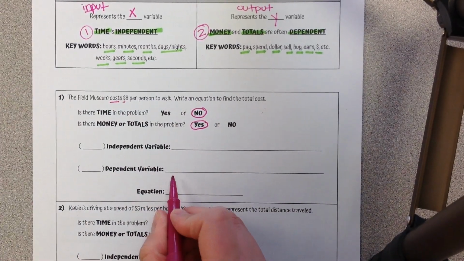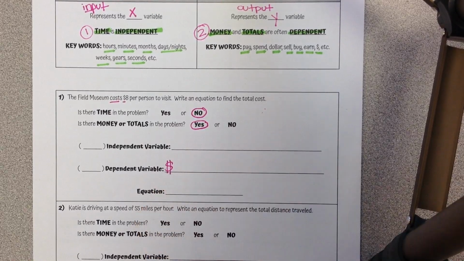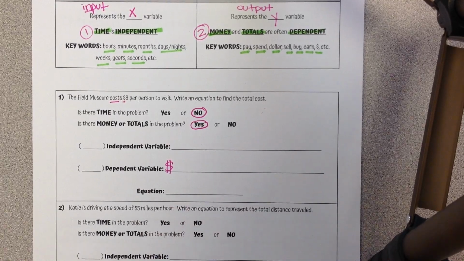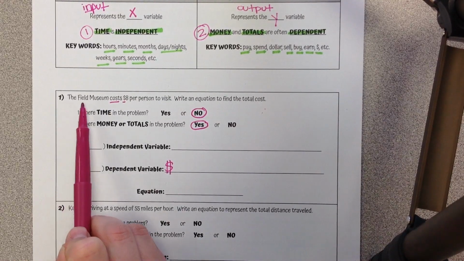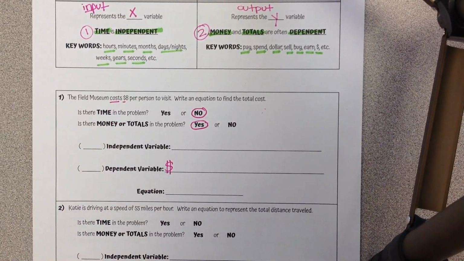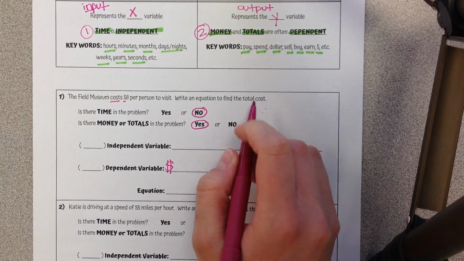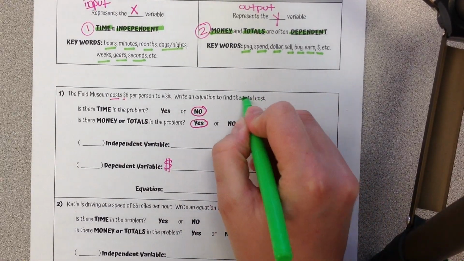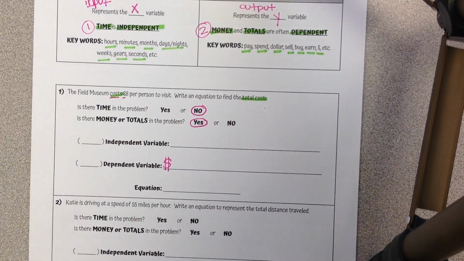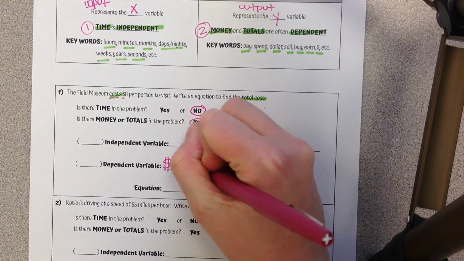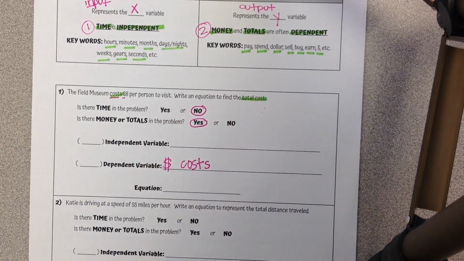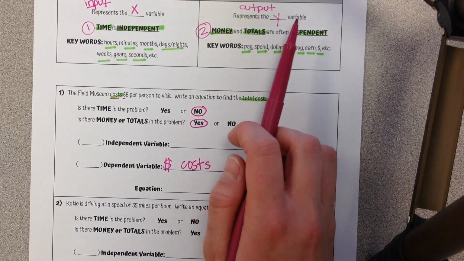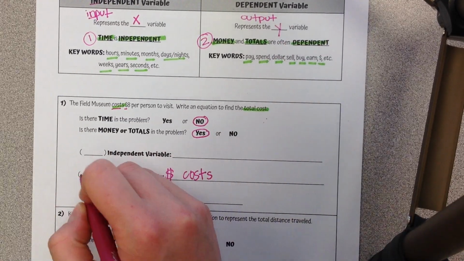So I'm going to go down to my dependent variable and I'm going to put a dollar sign right away, okay? So I need to know, is this money spent? Is it money earned? Is it the cost of something? Okay, so it says the Field Museum cost $8 per person, and then it's asking me what is the total cost, okay? So I know I'm talking about the amount of money it costs to go somewhere. Okay, so like we said, this is our dependent variable, which is our Y variable, okay?